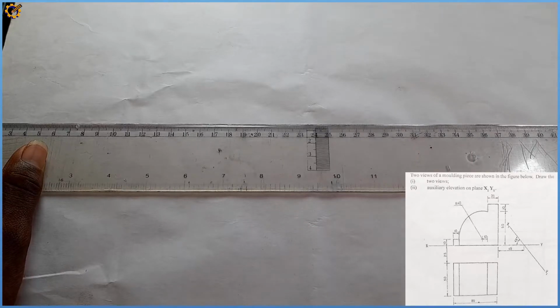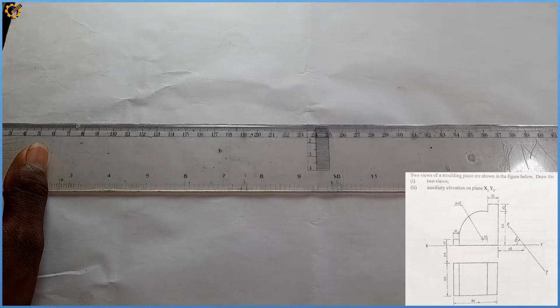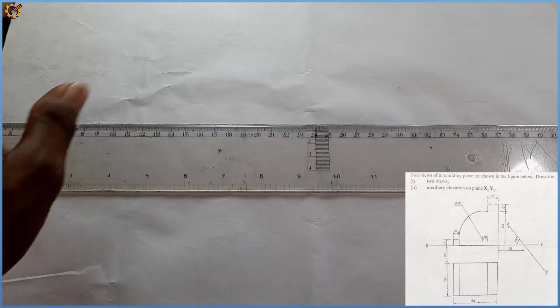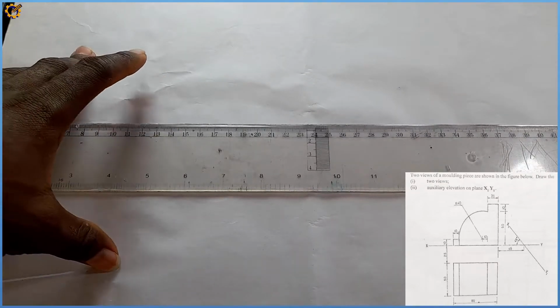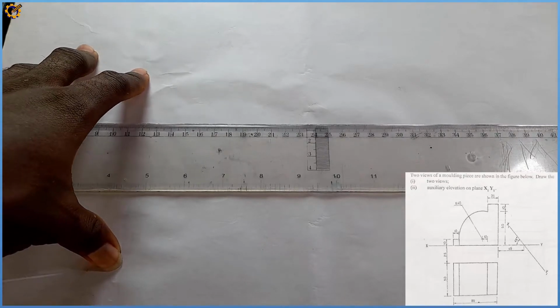Right, for today we'll be considering the question displayed on the screen. Two views of a molding piece are shown in the figure below. So draw option number one, the two views. So let's produce the front and the plan view as displayed on the screen right now.